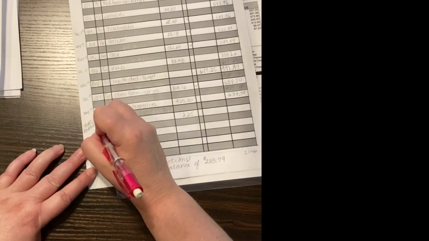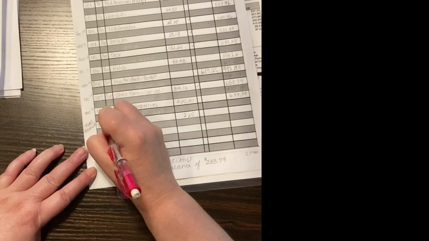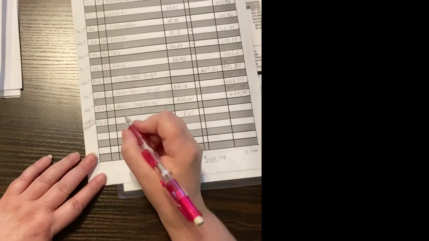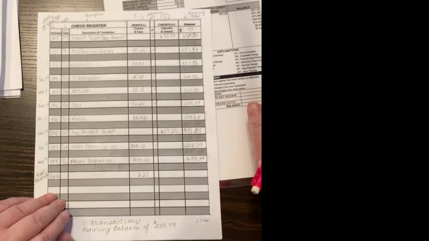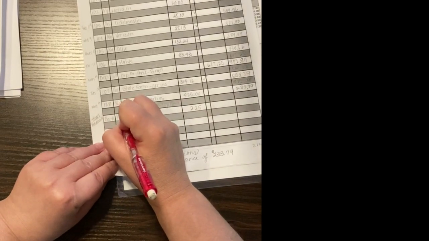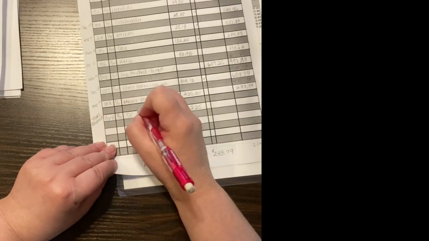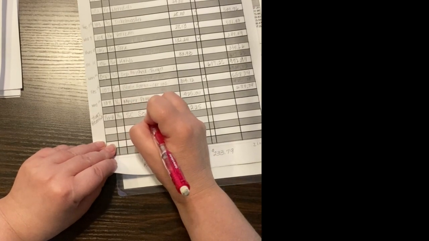And I am going to put bank in the number column, and the date on the service charge was January 31st. And then I'm going to write either SC or service charge, whichever you prefer.